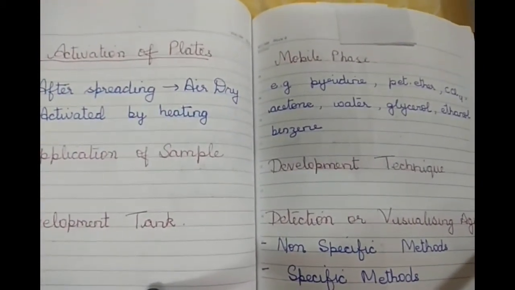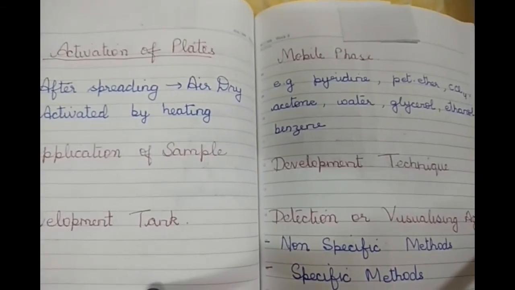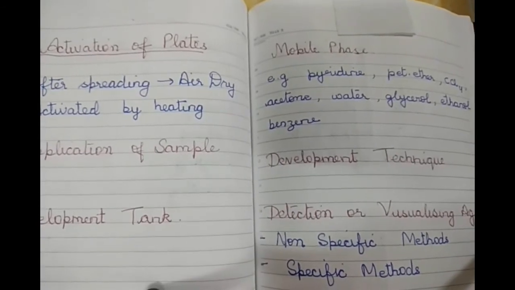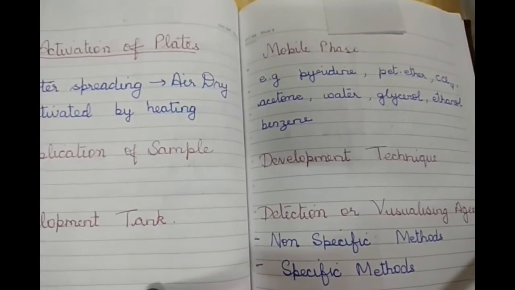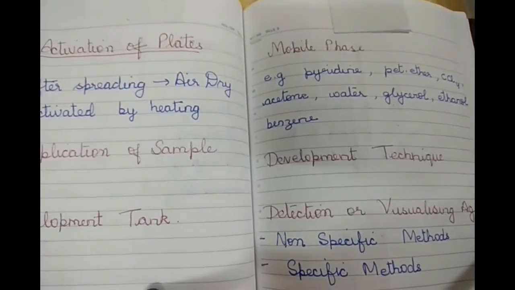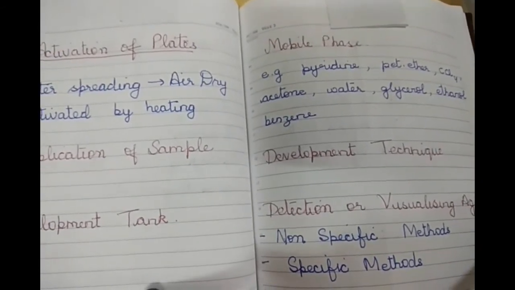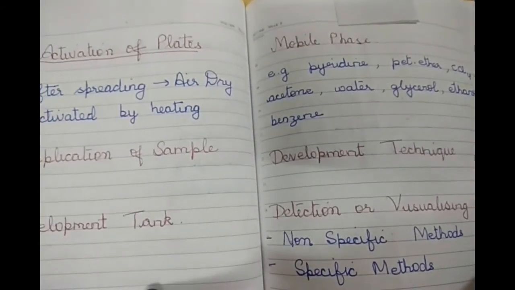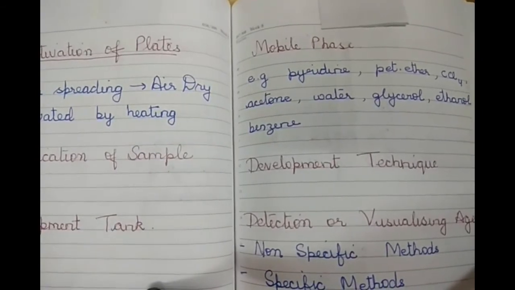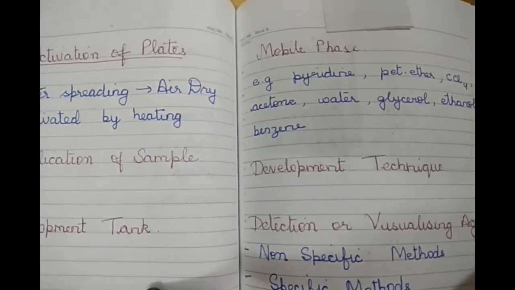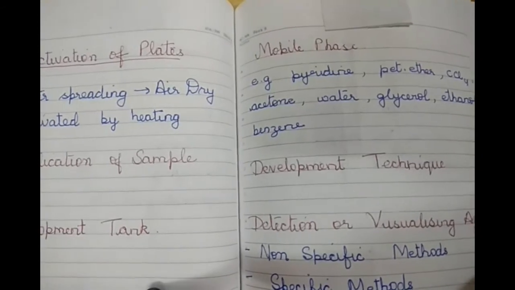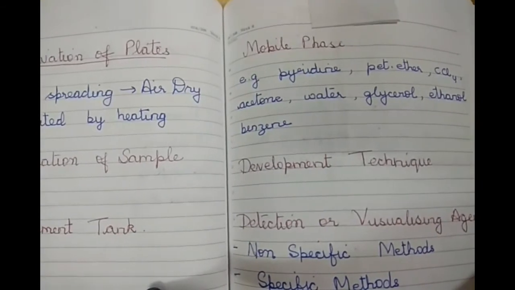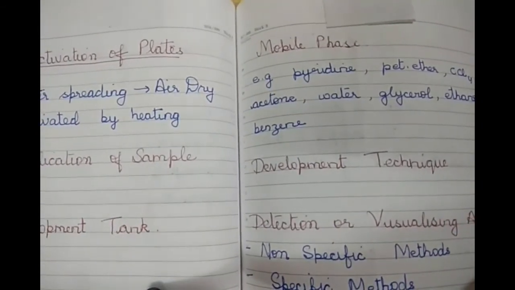Now we discuss the mobile phase. Mobile phase used depends upon various factors like nature of the substance, nature of the stationary phase, then the mode of chromatography or separation to be achieved, analytical and preparative. For example, the mobile phase examples include pyridine, petroleum ether, carbon tetrachloride, acetone, water, glycerol, ethanol, benzene, etc.